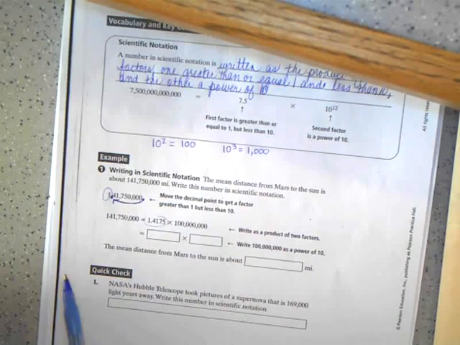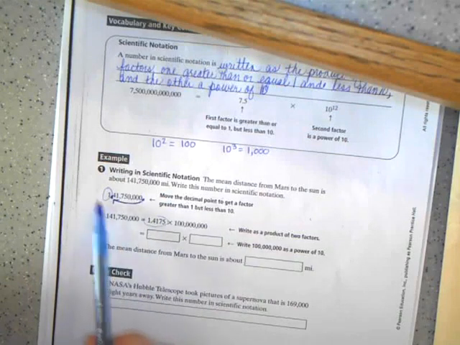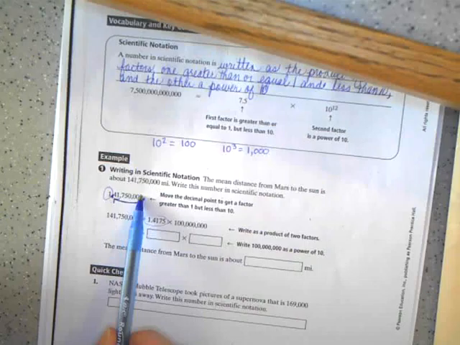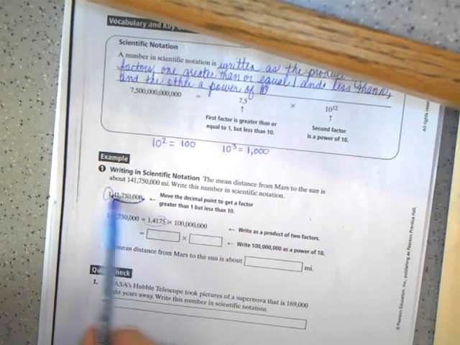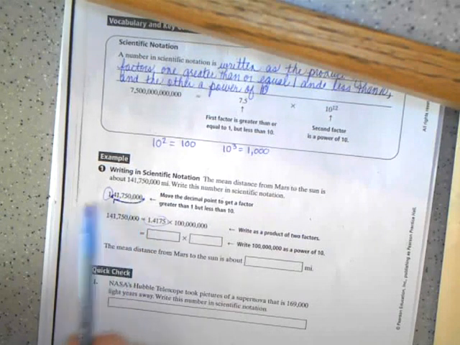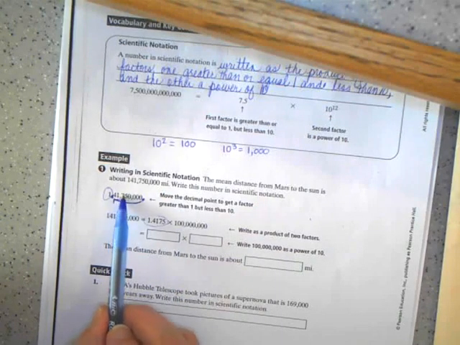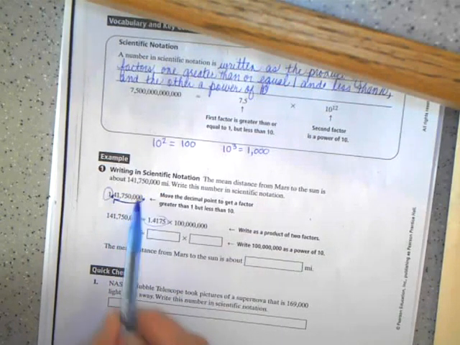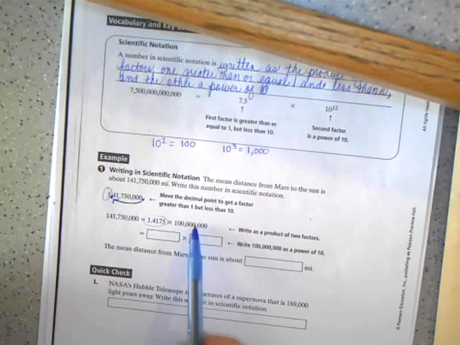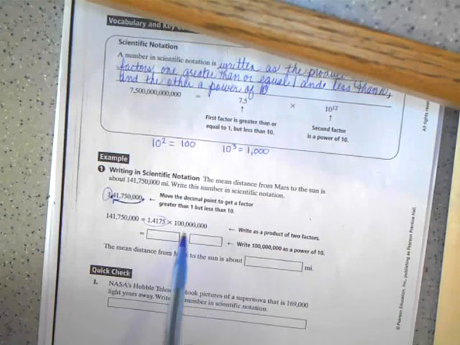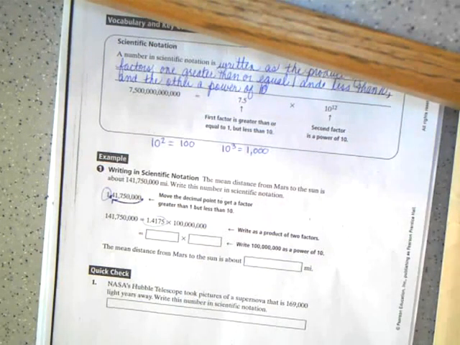The second factor is a 1 followed by a number of zeros equal to the number of digits following the first digit. So we would have a 1 followed by 1, 2, 3, 4, 5, 6, 7, 8 zeros, or 1.4175 times 100 million.